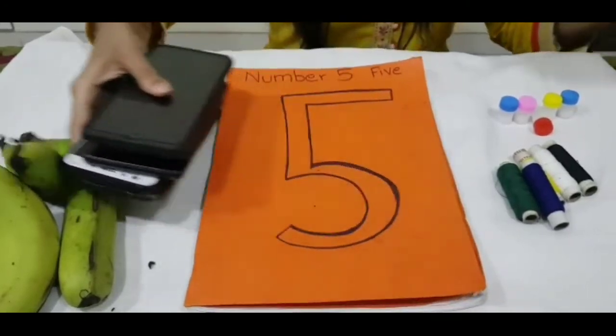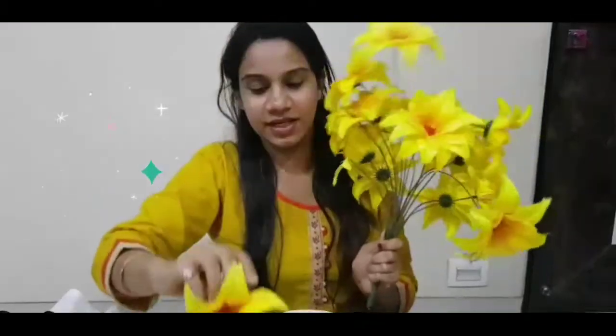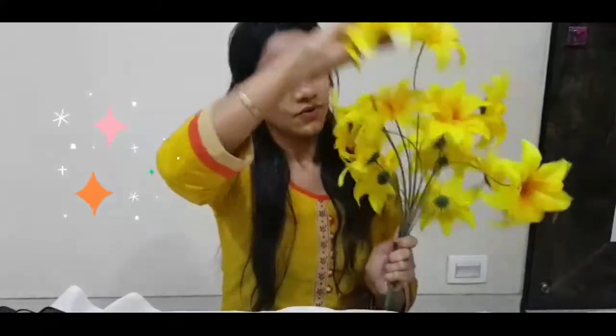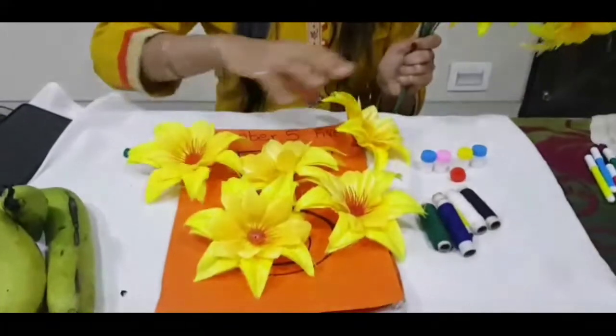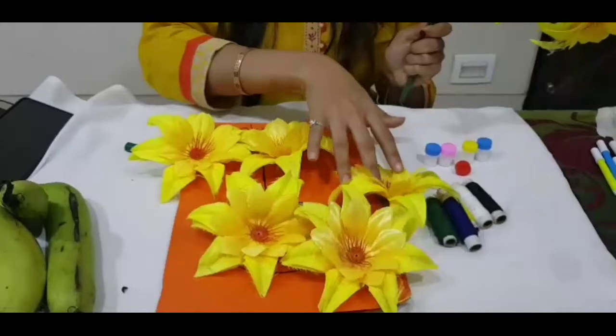Now children, look at this, what teacher has. So many flowers. I can give you flowers. Tell me how many flowers do you want? As we are learning number 5, let me give you 5 flowers. So 1, 2, 3, 4 and 5. Teacher gave 5 flowers.